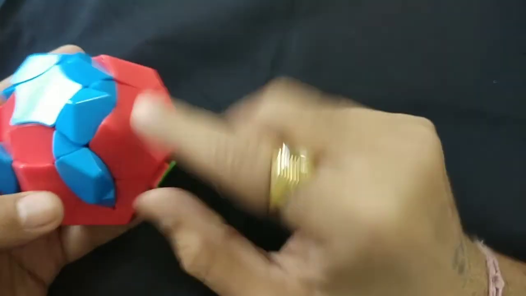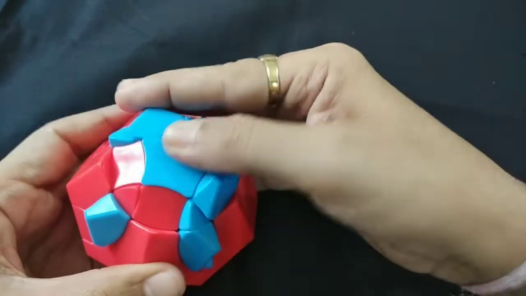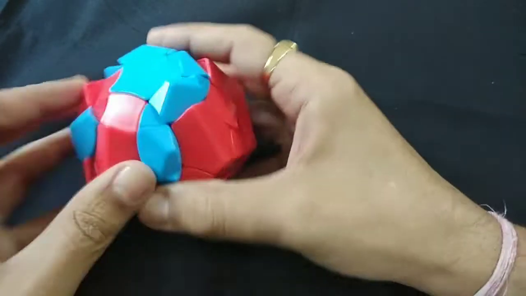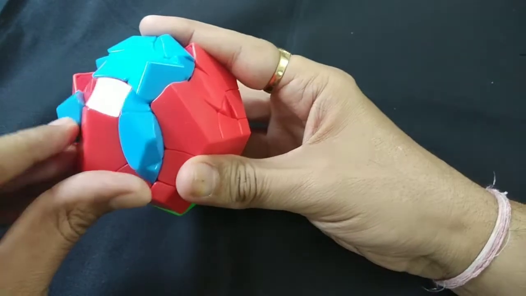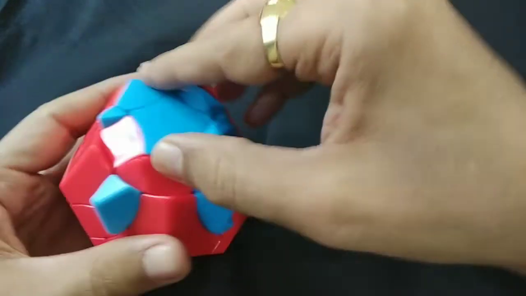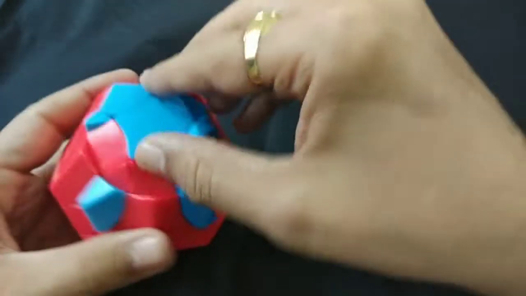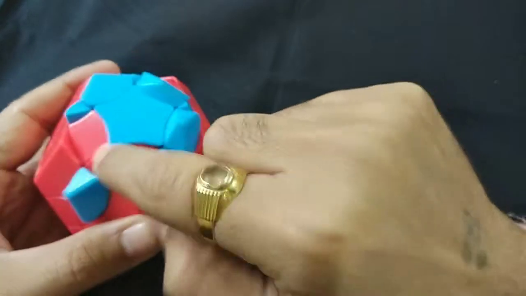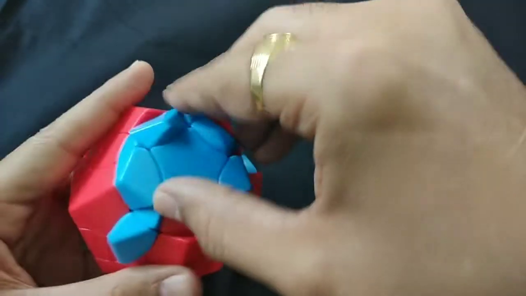Now we have to fix this piece. So it will fix from here. So this piece will come here. First we need to fix the corner. So let's fix the corner first.